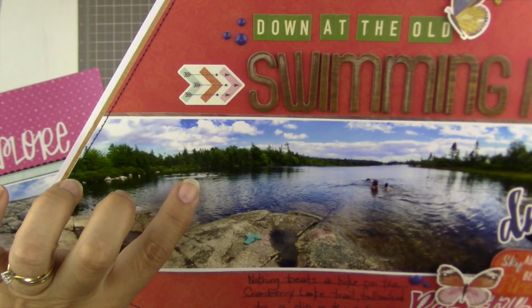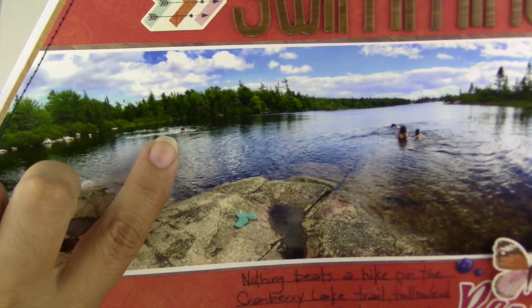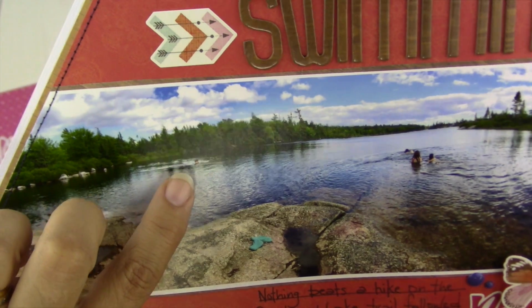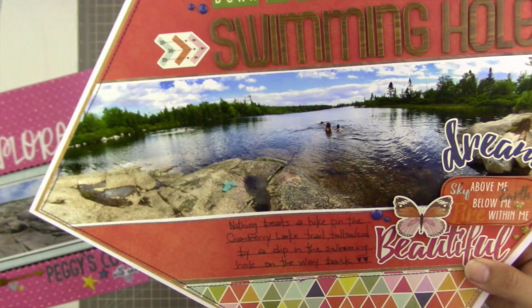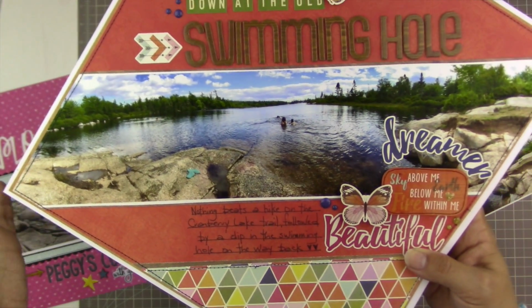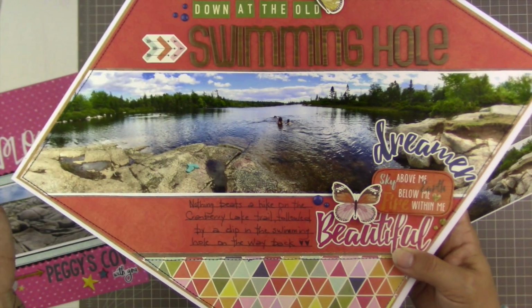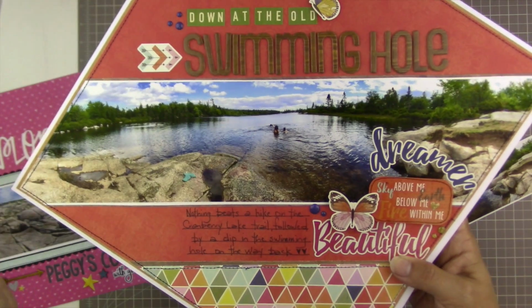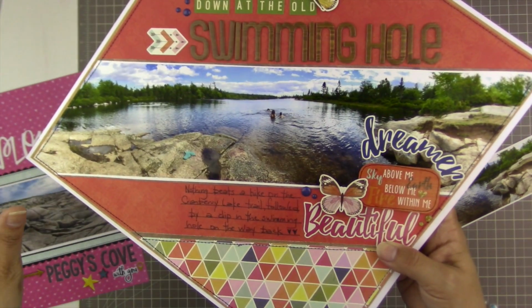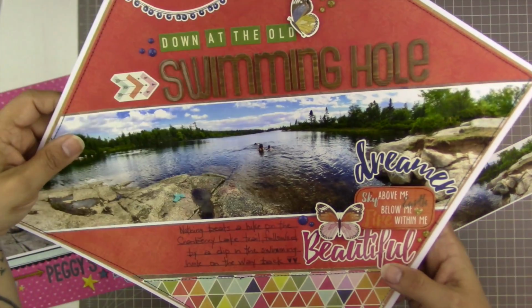So this is actually not a person. I don't know what that is. I think it's a rock that sticks out or something, but it's not a person. So using the panoramic photo really helped me to tell my story in this. It's kind of like we were on a hike and we just went into the old swimming hole.